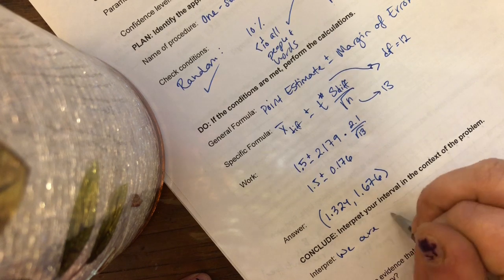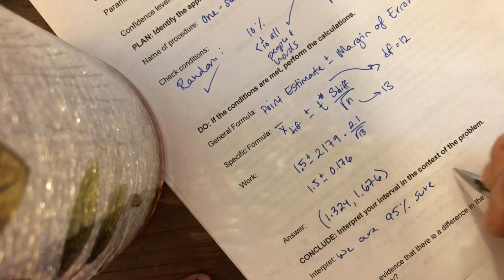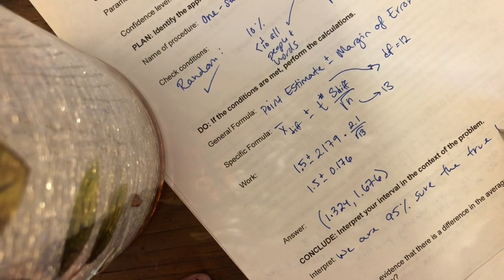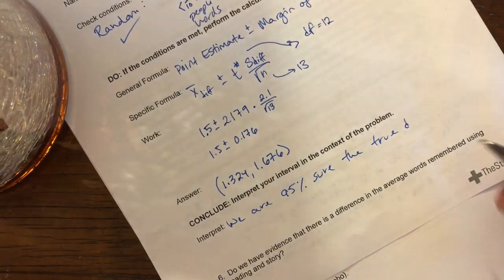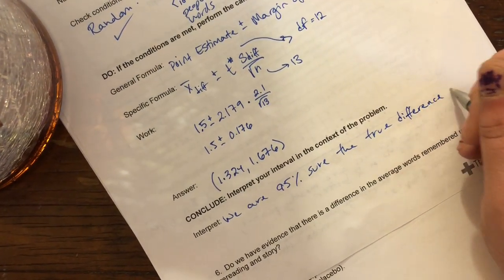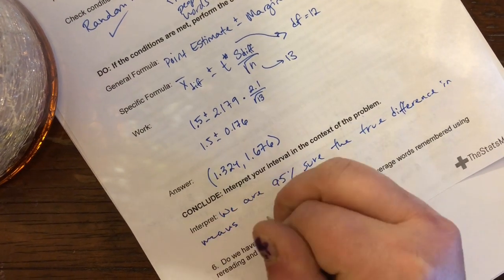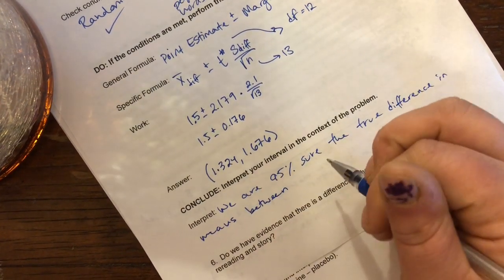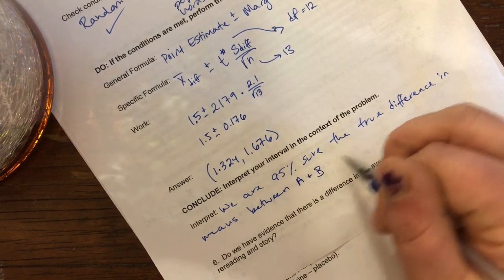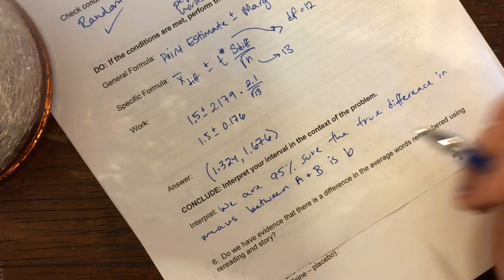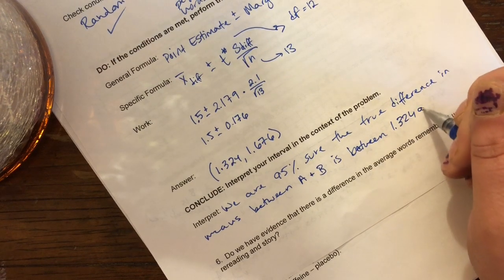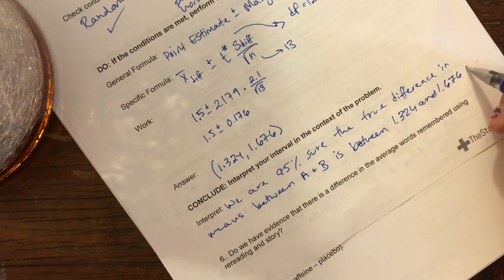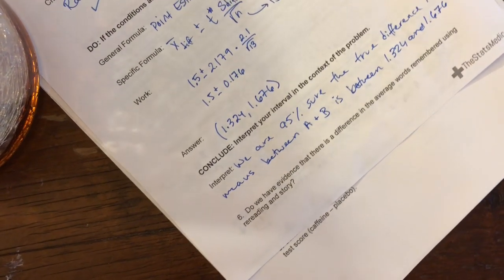So we are 95% sure the true difference in means between A and B is between 1.324 and 1.676 words. So do we have convincing evidence that there is a difference in the average words?